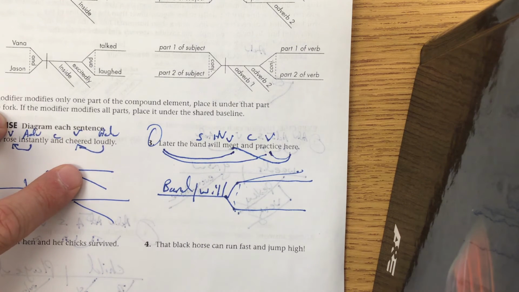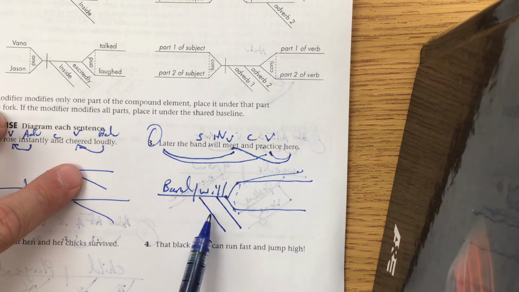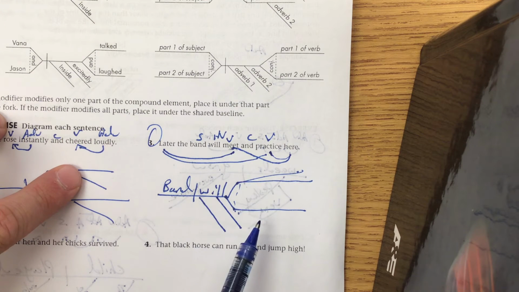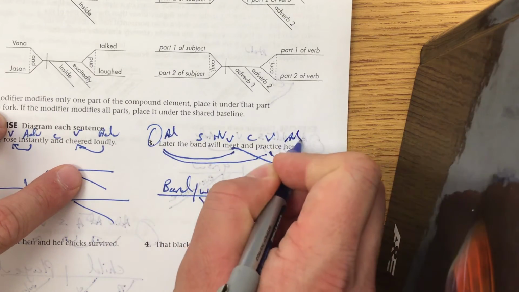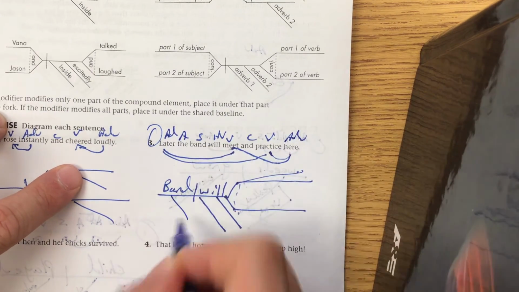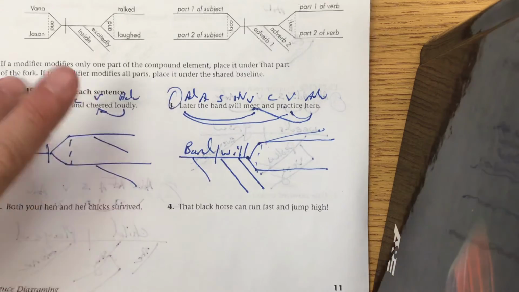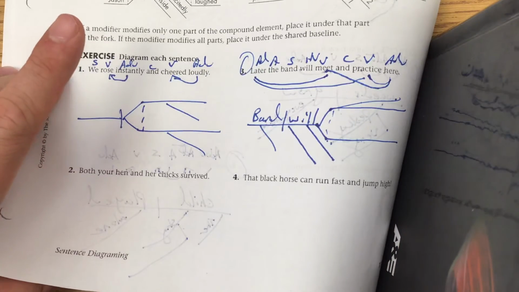Since it affects both of my verbs, I have to put it under here. I put it under my helping verb because it shows me that it affects both of my verbs. Okay, so these are both adverbs. The is an article that works with band. So sorry that's so sloppy, but I want you to go ahead and try 2 and 4. So pause the video, try 2 and 4.